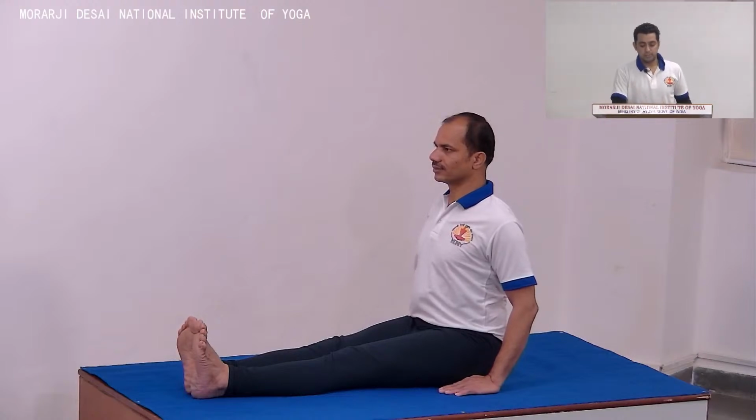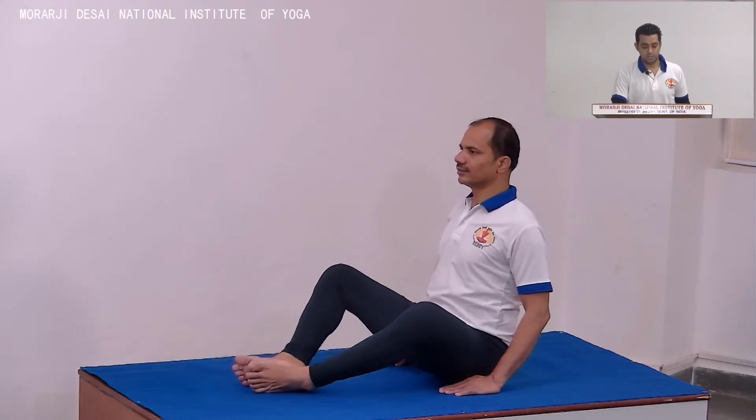bend your knees and put the soles of your feet together. Exhale, hold your toes. Pull your heels close to your body. Adjust yourself. Now, keep your spine erect. Push your knees downward. If you have any kind of pain in your knees, if anyone has osteoarthritis of the knees, please avoid this practice or just do this practice with care. Maintain the position with normal breathing.